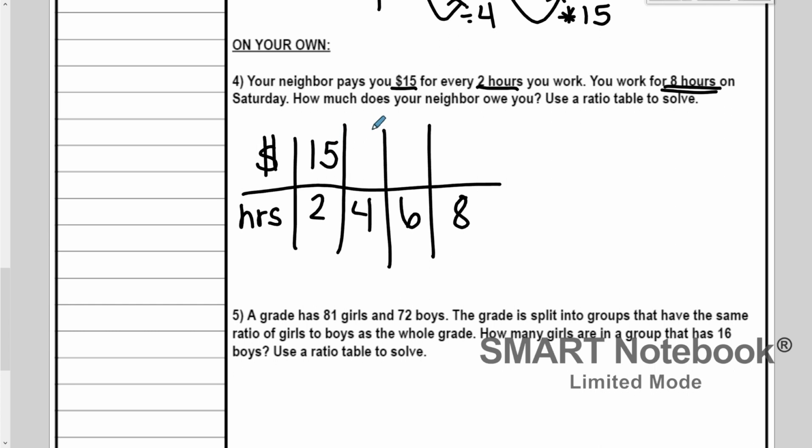On the top, I'd count by 15, so it'd be 15, 30, plus 15 more would be 45, plus 15 more would be 60. So we could get our answer there. It would be $60. You could have also chosen to jump straight there.